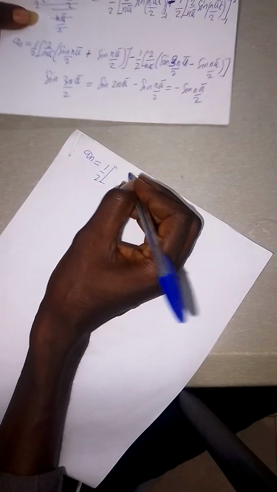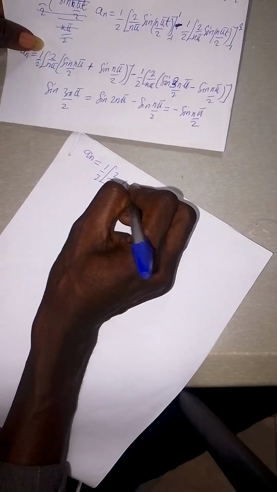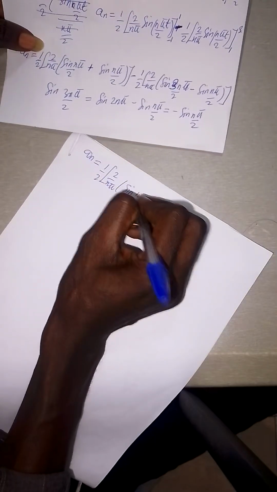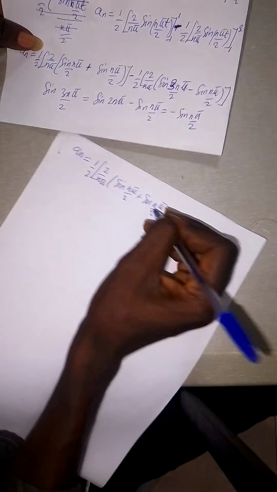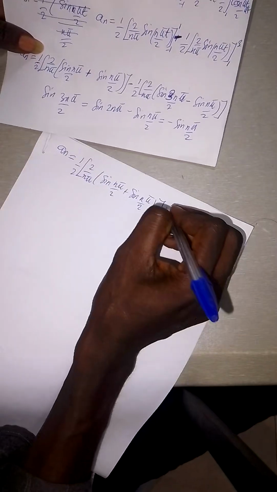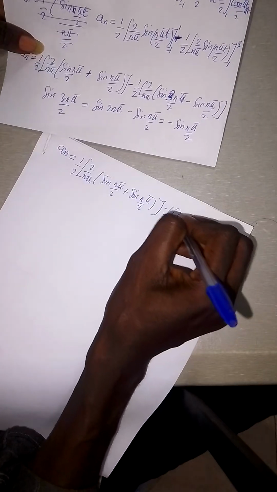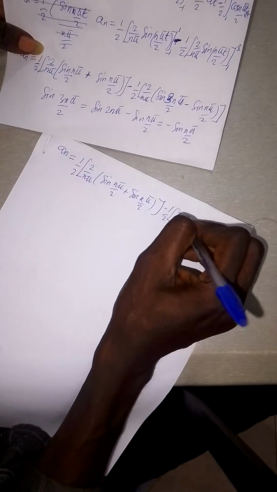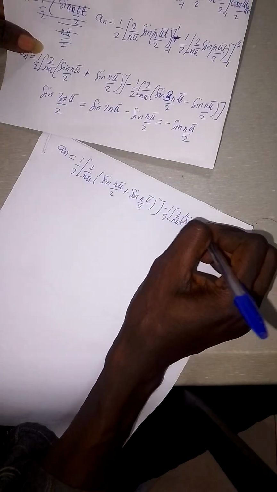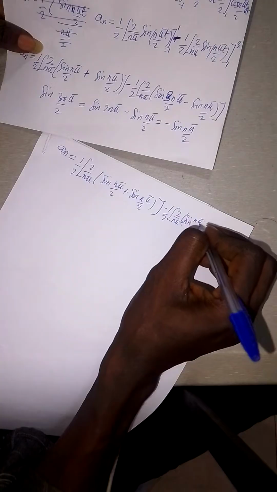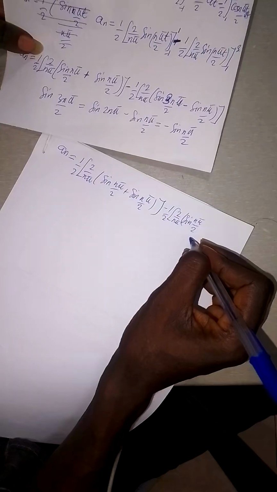So an is equal to 1 over 2 into 2 over n pi into sine n pi over 2 plus sine n pi over 2 here like this, minus 1 over 2 into 2 over n pi into sine n pi over 2, into sine n pi over 2, all right?